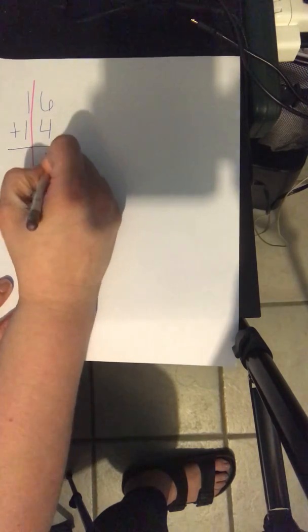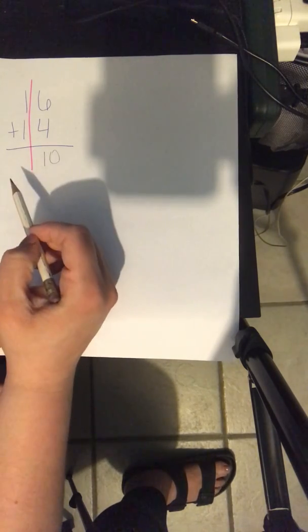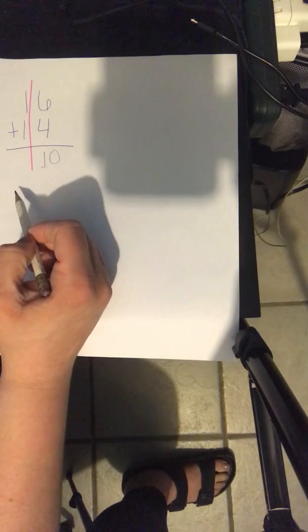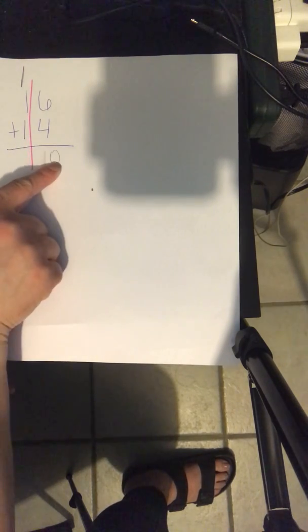16 plus 14. 6 plus 4 is 10, right? We have, for 10, 1 ten, 0 ones. So where does this 10 need to go? Absolutely, it needs to go up here in the tens place. Make sure that you erase it over here. Okay, so now we have a 0 there, and we have 1 plus 1 plus 1 is 3. So our total is 30.